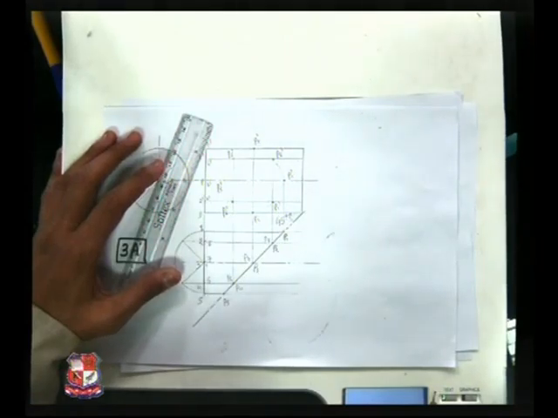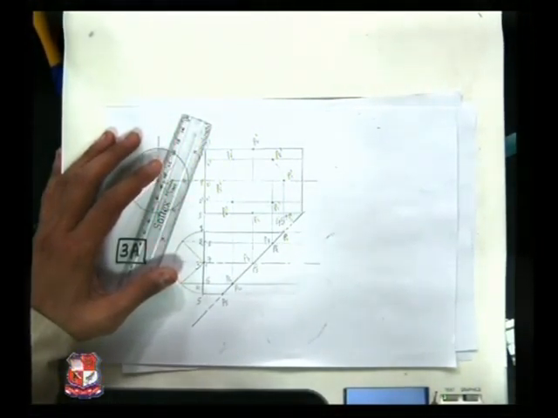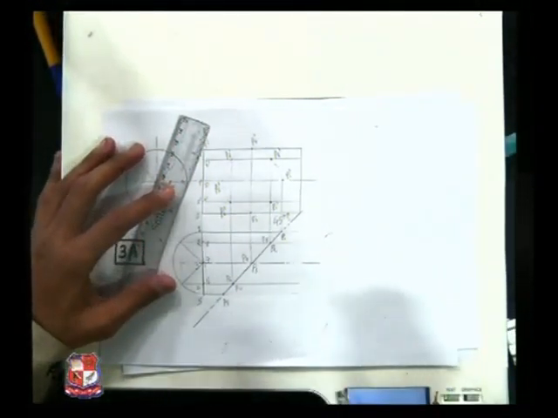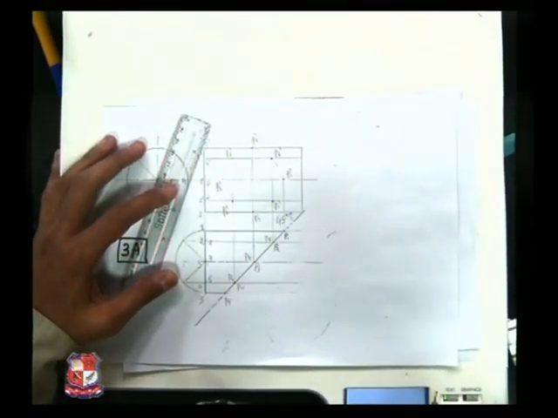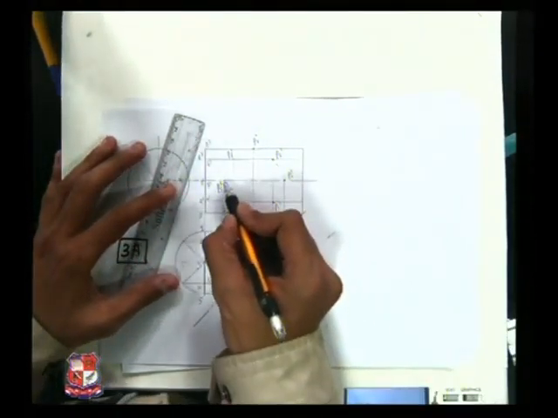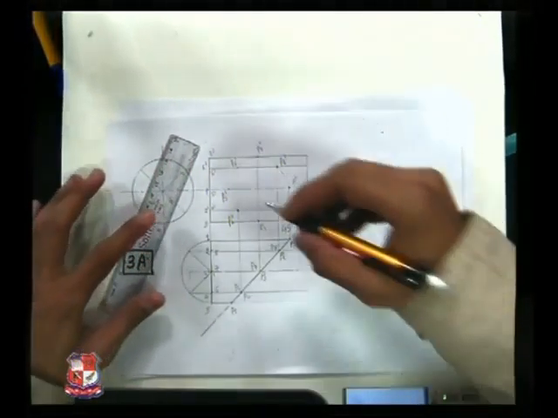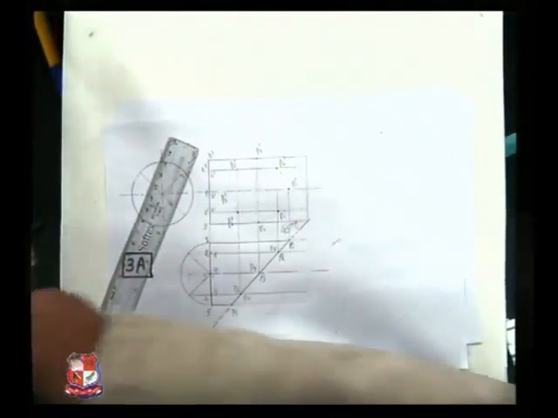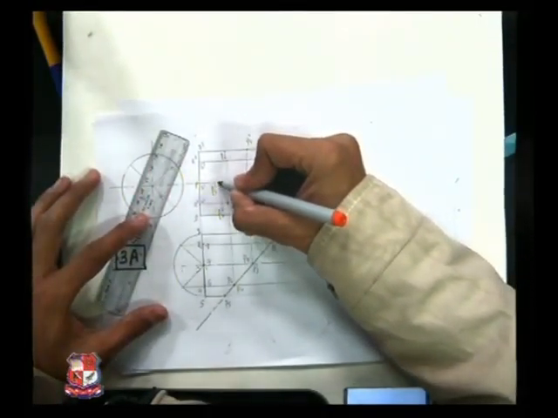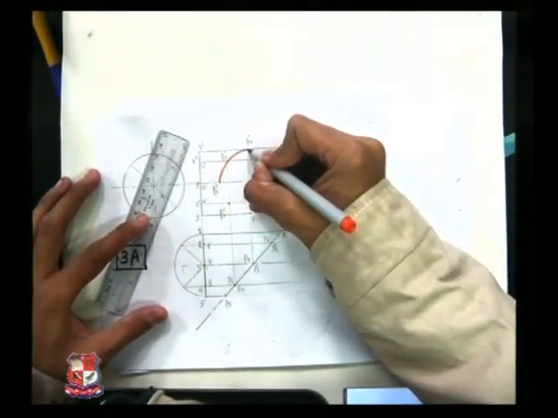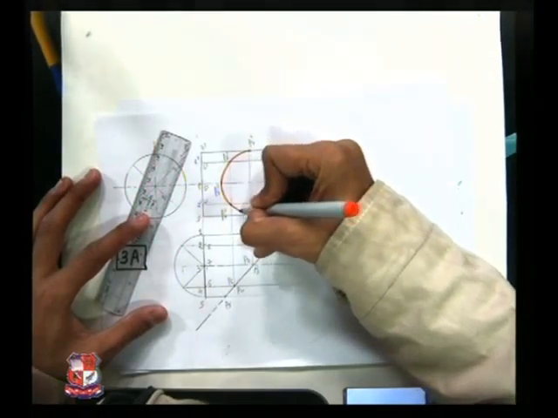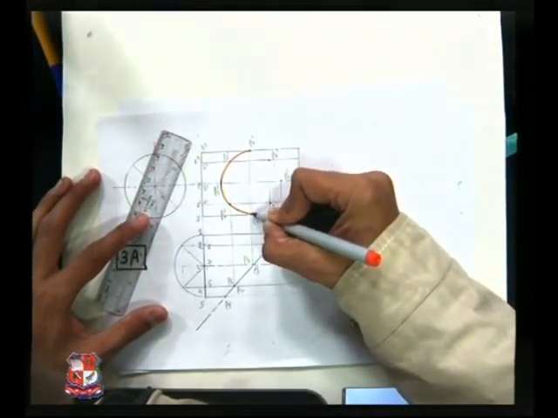Now as it's a cylinder, you join all these points with a smooth curve, because these all points should be joined with the smooth curve because it's a cylinder, and when a cylinder is cut, its curvature shape would be there. So it would appear like this if we join with the smooth curve.